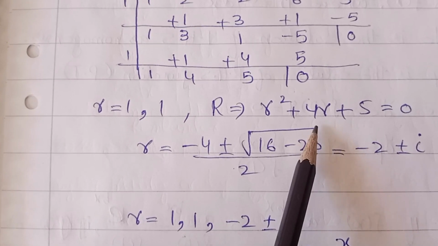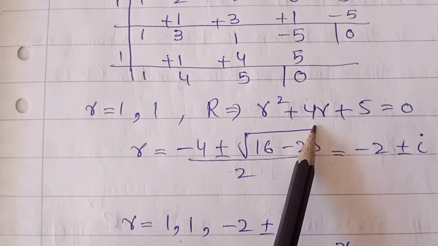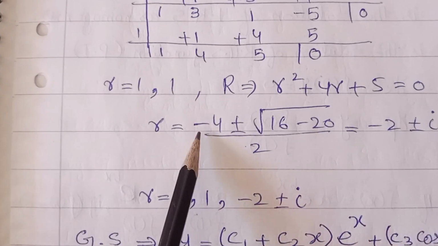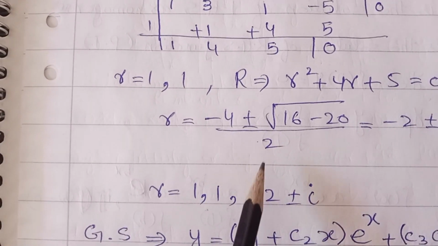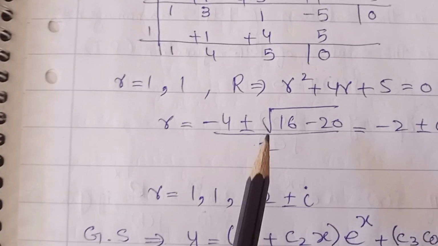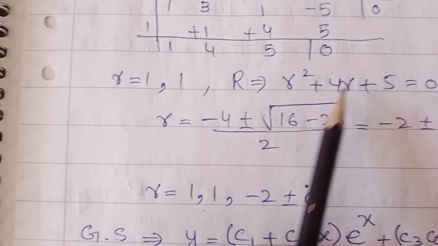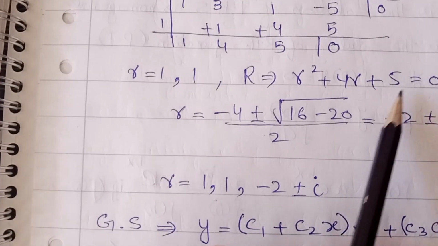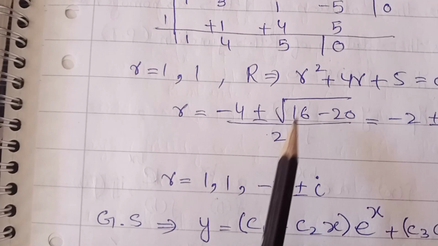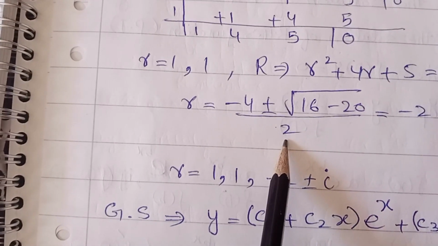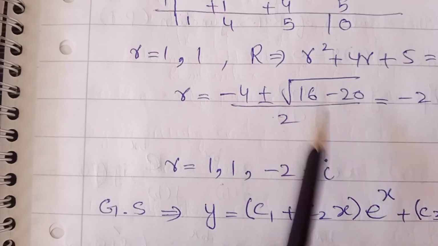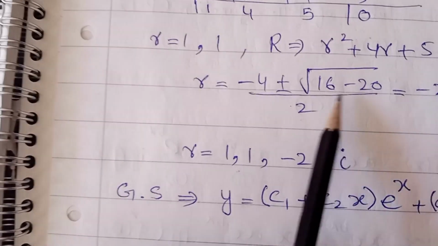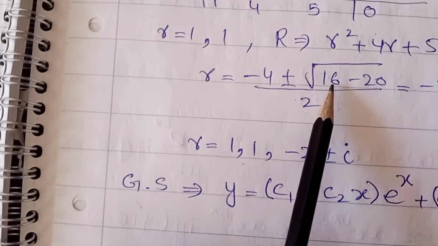Now to find the roots of this equation we use the most famous quadratic formula. From the quadratic formula, r is equal to minus b plus minus square root of b square minus 4ac, upon 2a. By using this formula, b is 4, so minus 4 plus minus square root of 16 minus 4 multiplied by 5, that is minus 20, upon 2a. 2a is 2 multiplied by 1, that is 2. Now after solving, 16 minus 20 is minus 4.